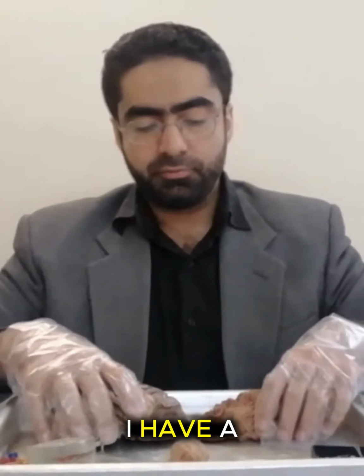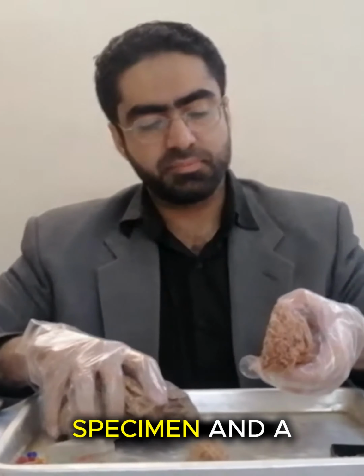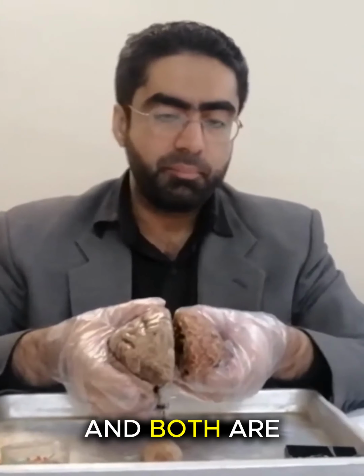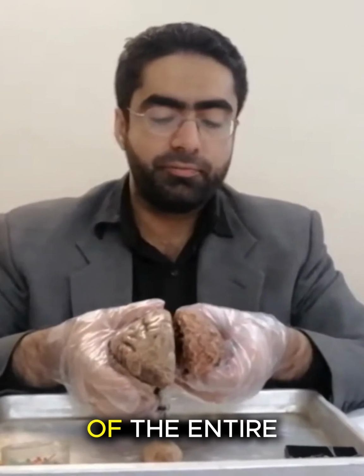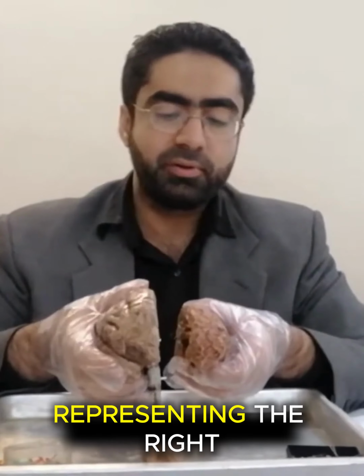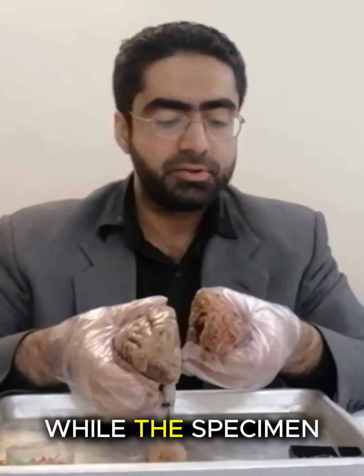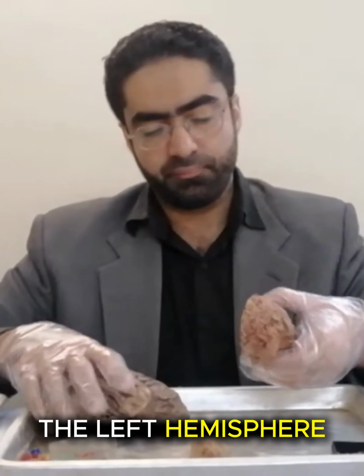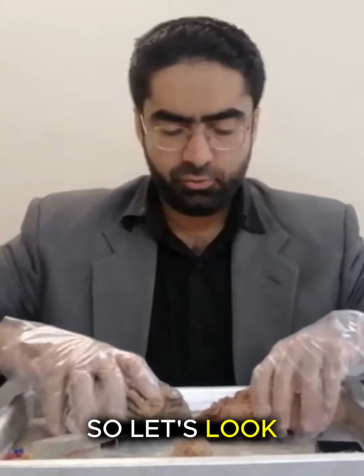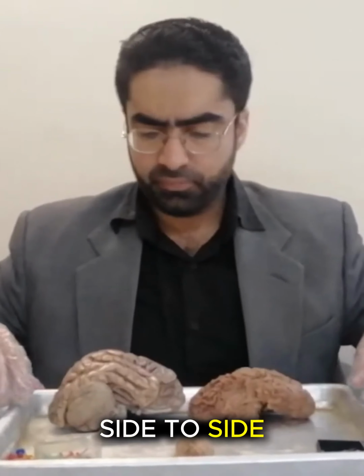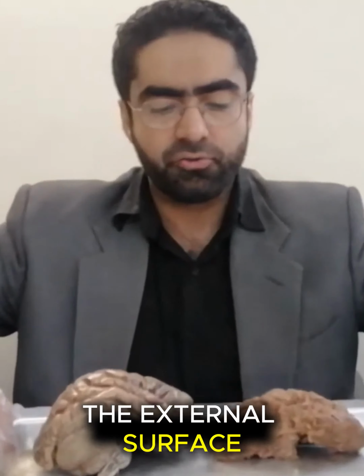Now in front of me I have a specimen and a model, and both are forming one half of the entire brain. The model is representing the right hemisphere, while the specimen is the left hemisphere. So let's look at both things side by side. We'll start with the external surface.